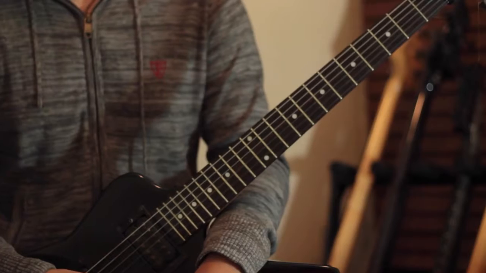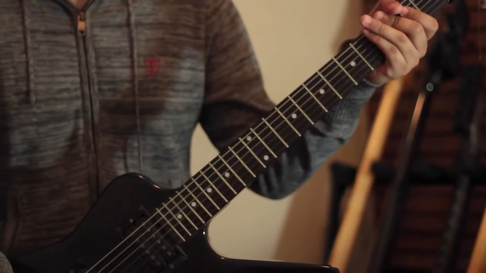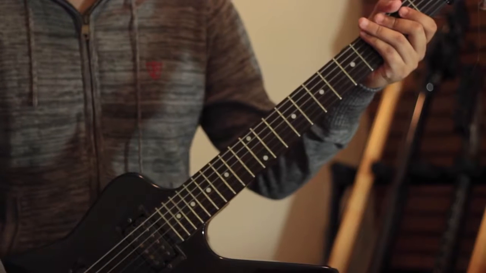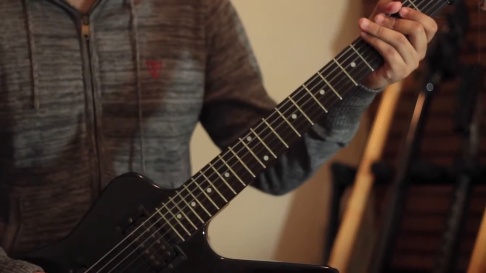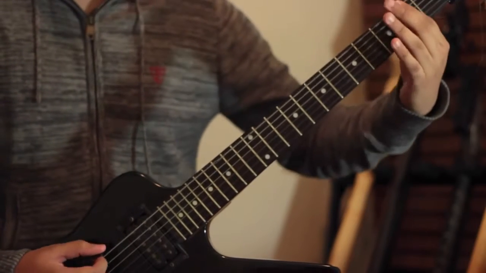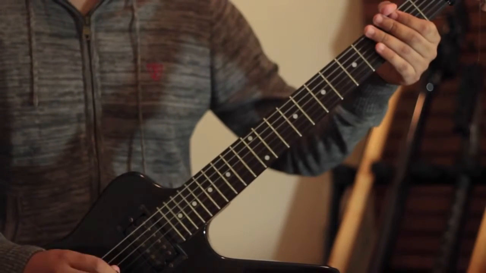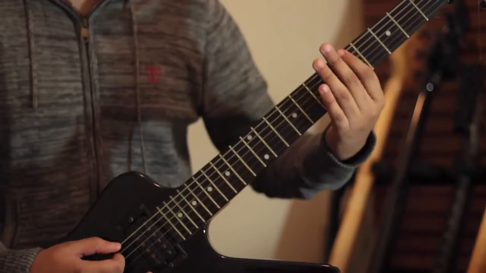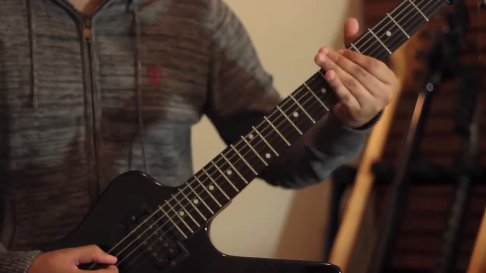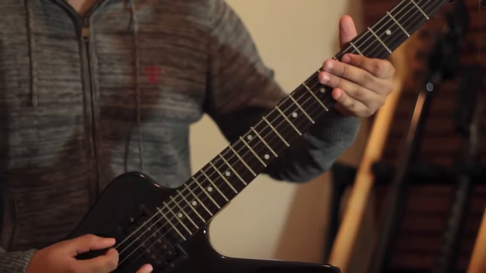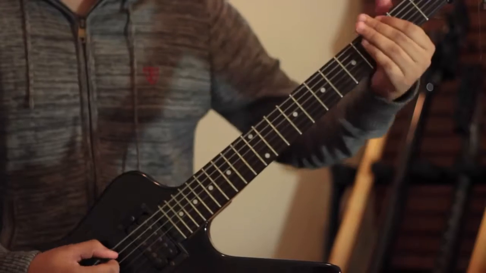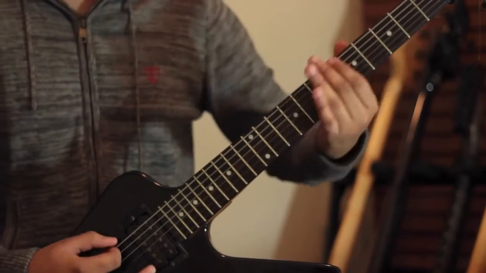Then we go to the verse riff, and the verse riff is pretty straightforward. It's only the low string. You play 3, 2, 0, 2 on the low string, and it has 2 fills. The first fill is 5 and 3, and the second fill is 8 and 5.